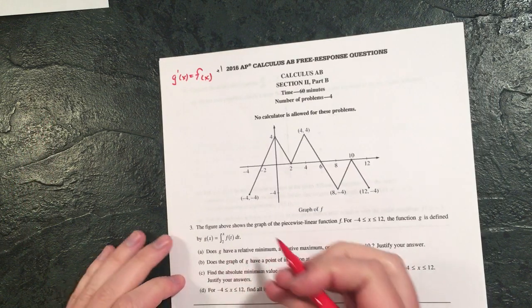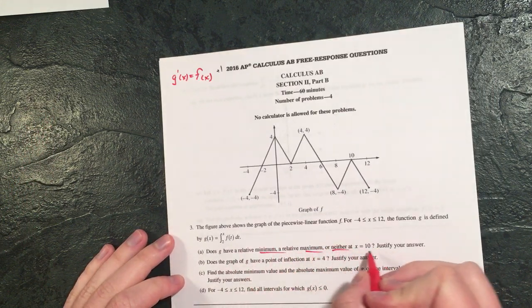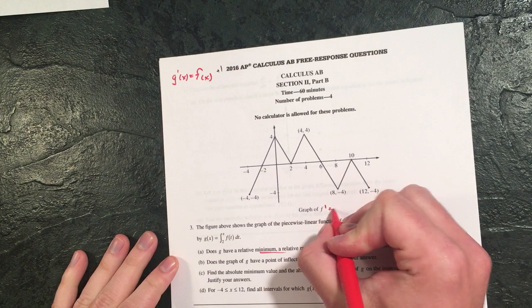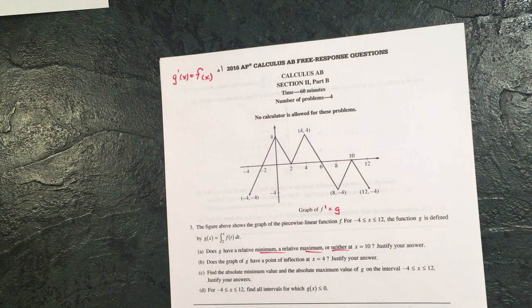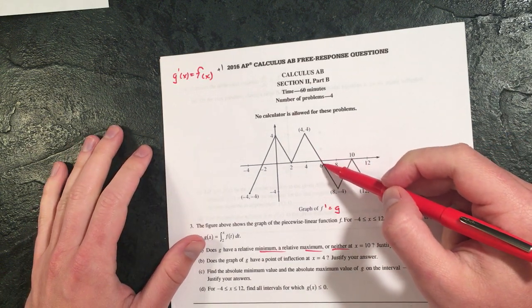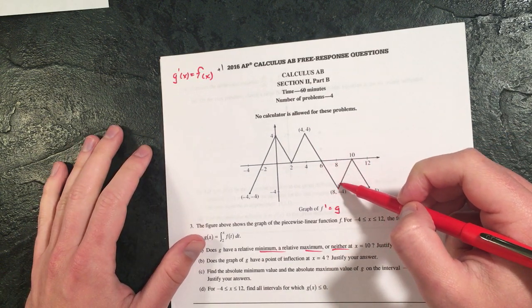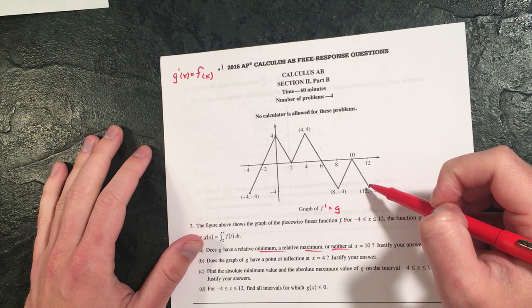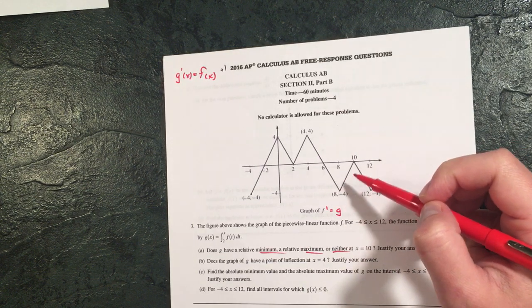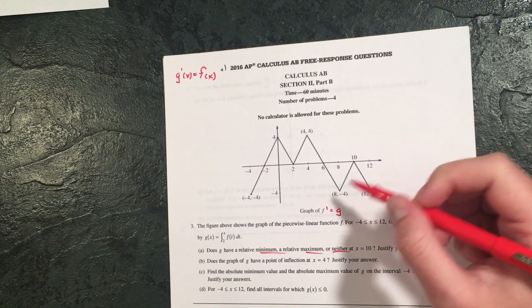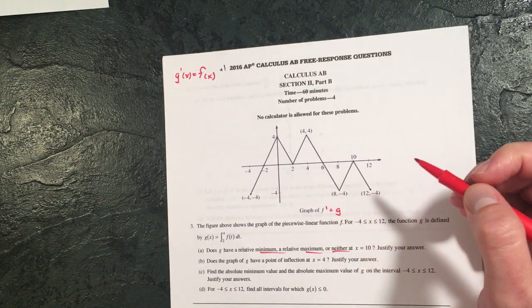Does g have a relative minimum, max, or neither at x equals 10? Well, let's look at what's going on here. So we really know this is like the derivative there. And so we're thinking at 10, since it's a derivative, it's decreasing here. It's below, so it's going down. It's still going down. It hits 0, but it continues to go down. Since there is no change from positive to negative, that means it's not going to be a relative minimum or maximum, since this is really the derivative graph.